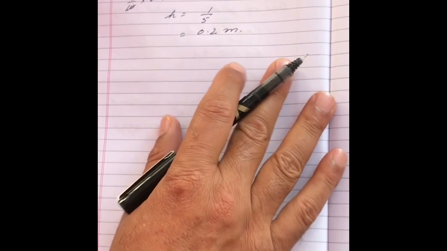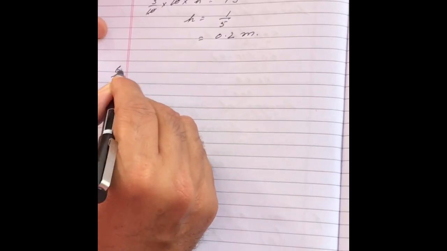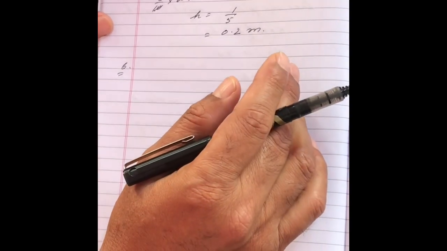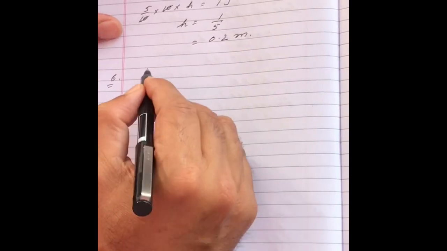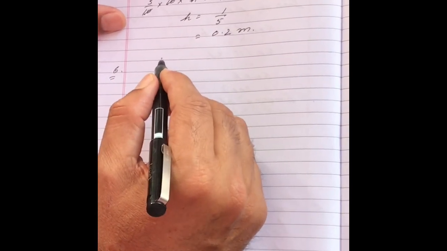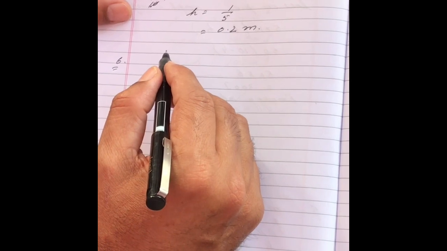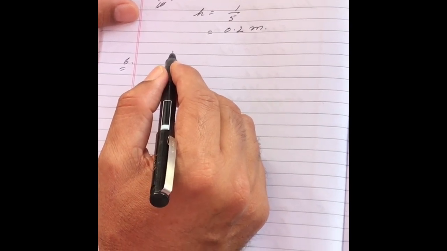Question number 6. A boy weighing 25 kgf. Now in this question, g is 10 Newton per kg.